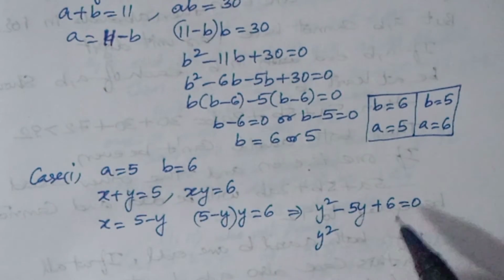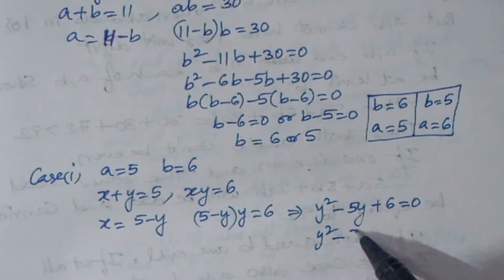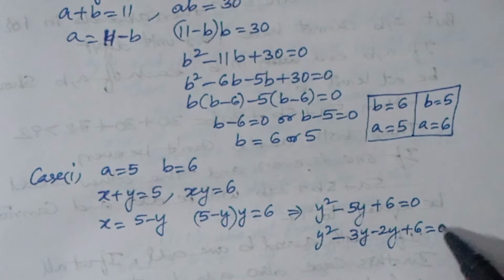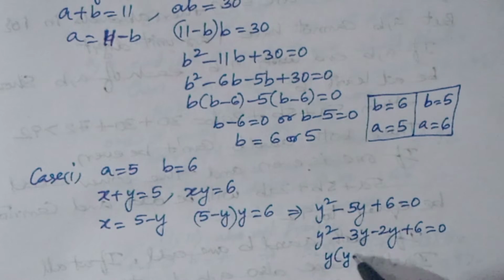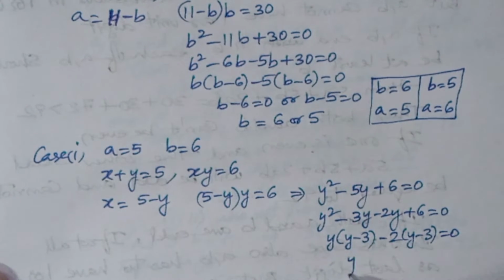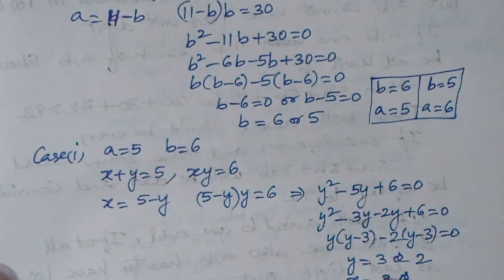So y squared minus 3y minus 2y plus 6 equal to 0. y into (y minus 3) minus 2 into (y minus 3) is equal to 0. y is equal to 3 or 2. That implies x is equal to 2 or 3.